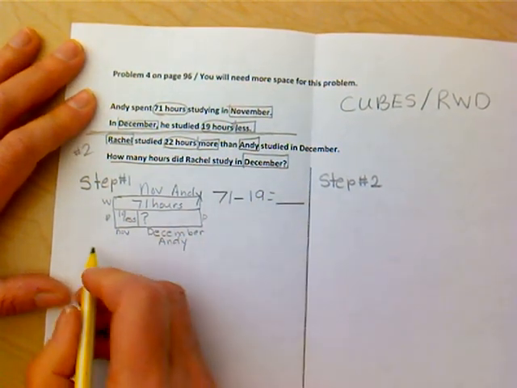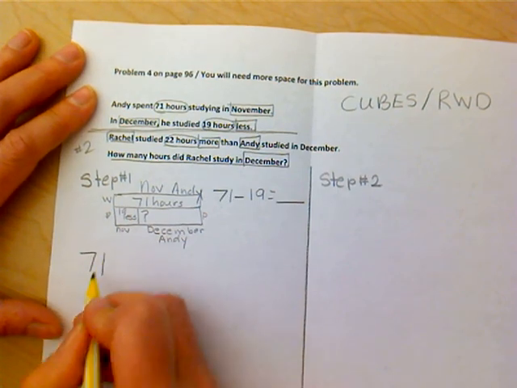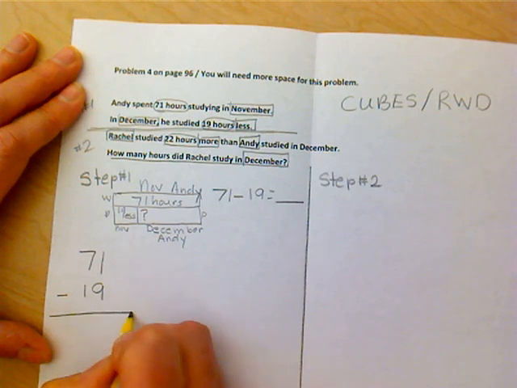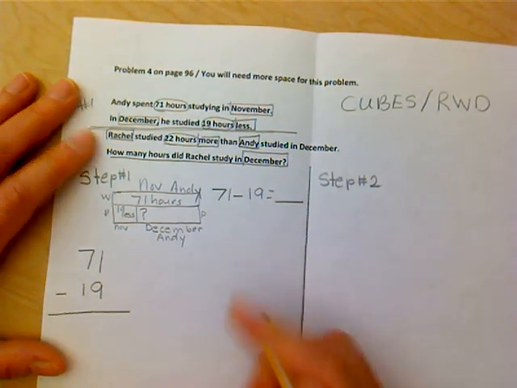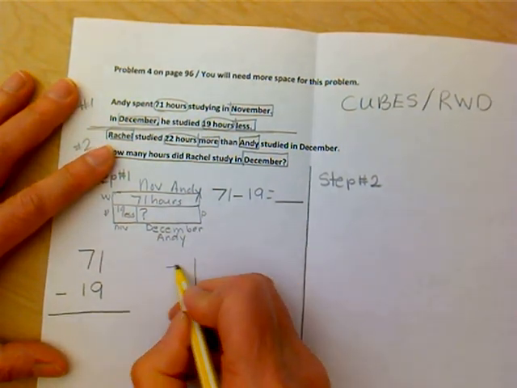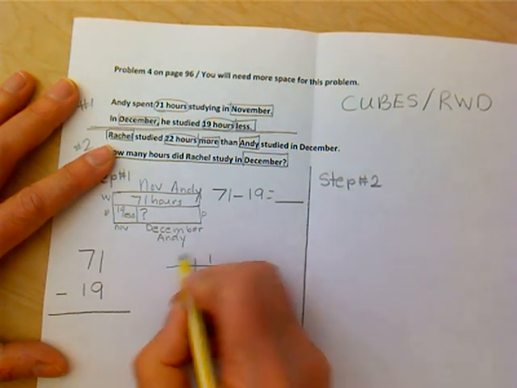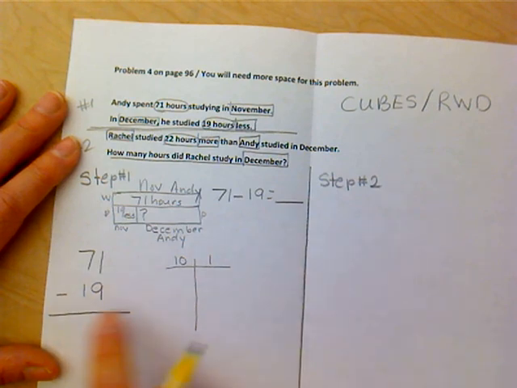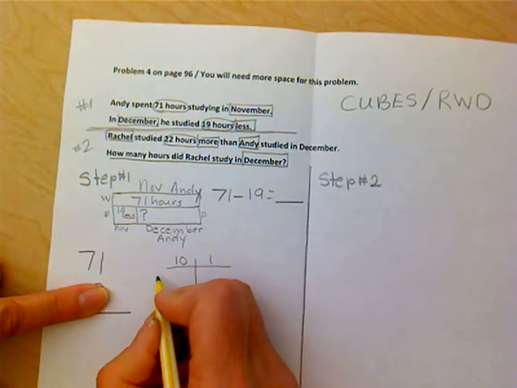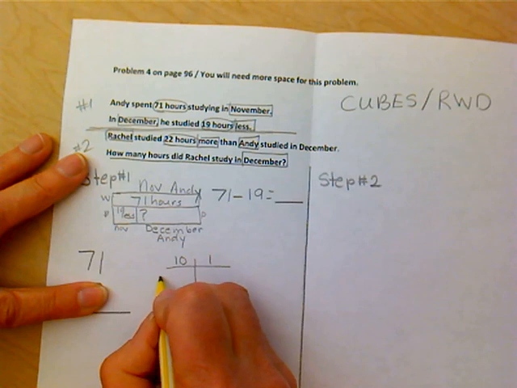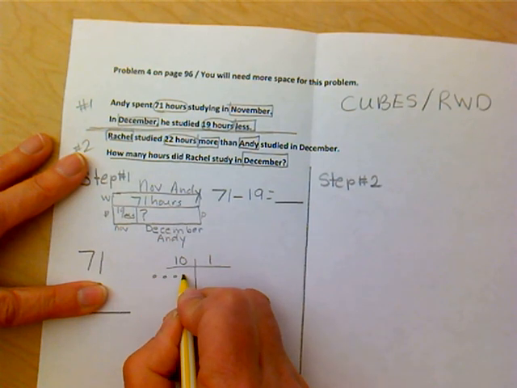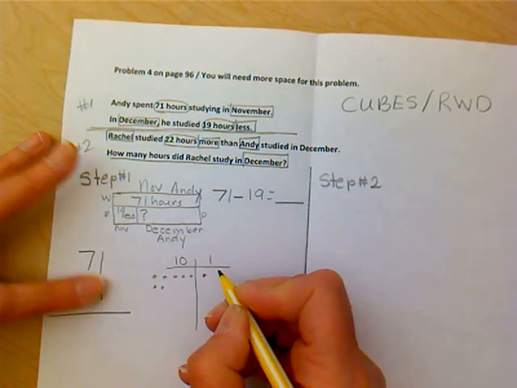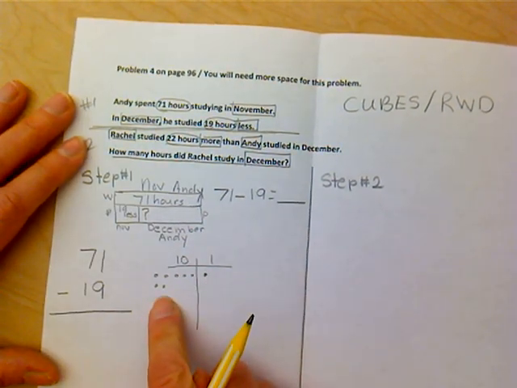Whole take away part will give me my missing part. So we're going to now take that horizontal equation and put it now into a vertical equation. And I do want to show, using my 1s and my 10s, my chip model. And I know when I'm subtracting that I am going to only show the whole, which would be 1, 2, 3, 4, 5, 6, 7, and one group of 1. 11 ones and 7 tens.